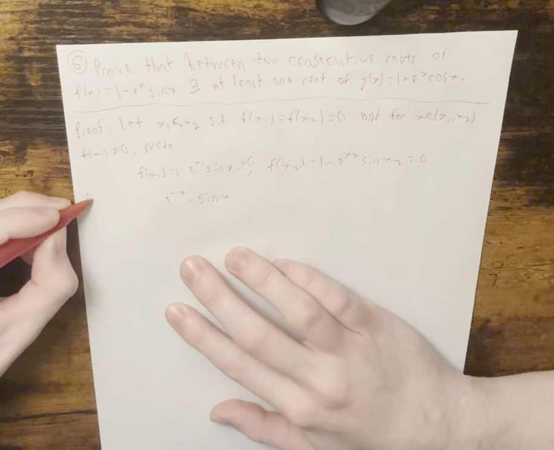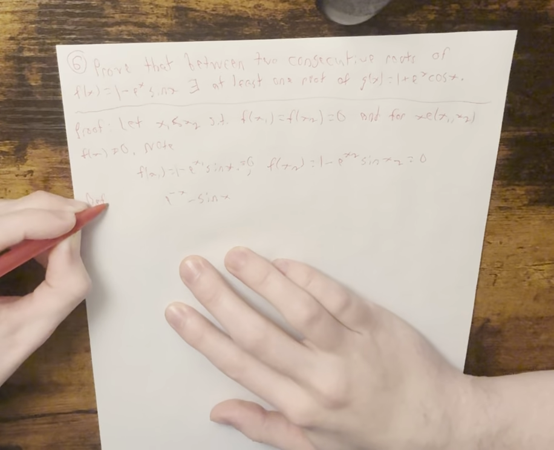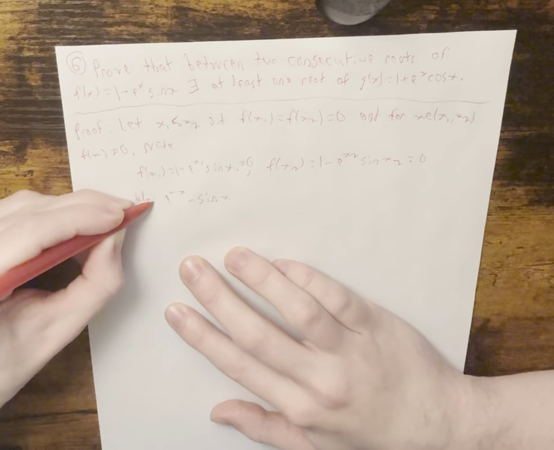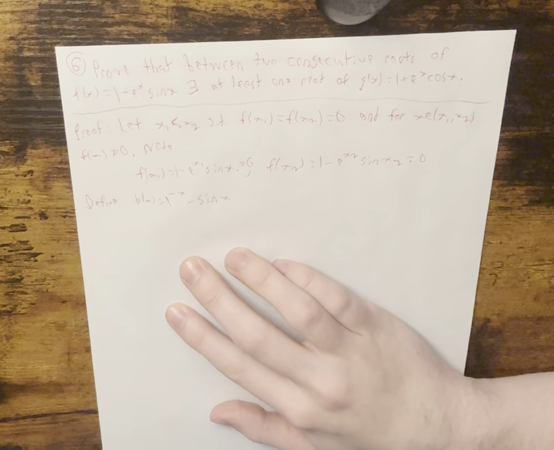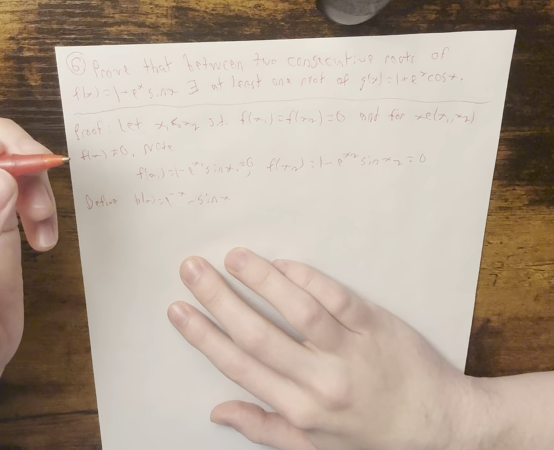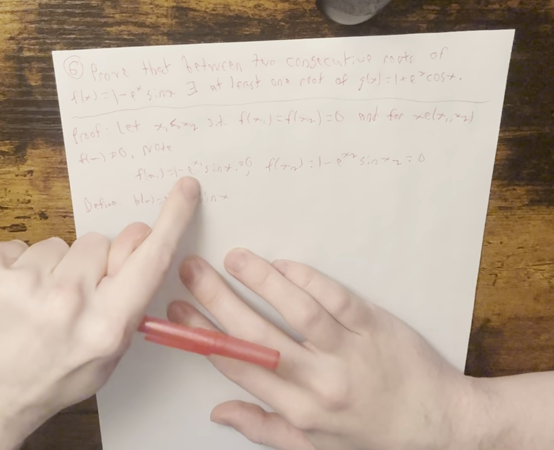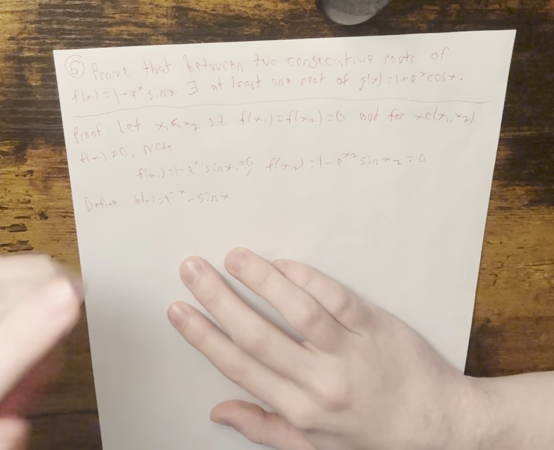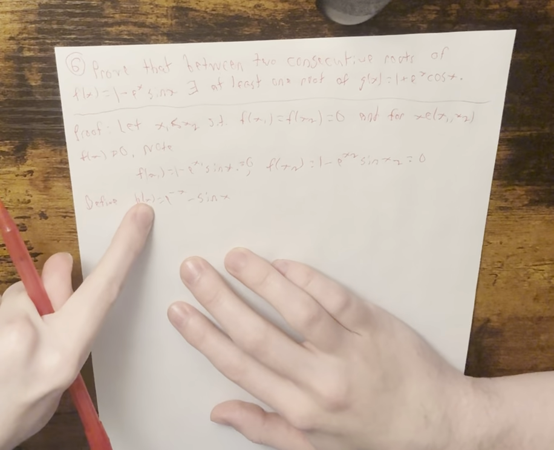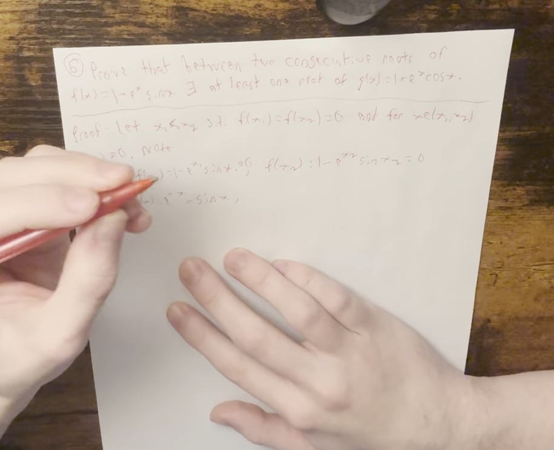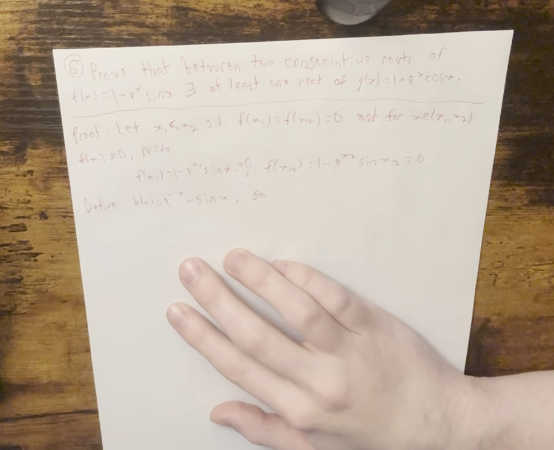And I'm going to define h(x) to be this. We can note that h(x) is just this manipulated. And so if I were to put in x1 here, we'd just get this out.